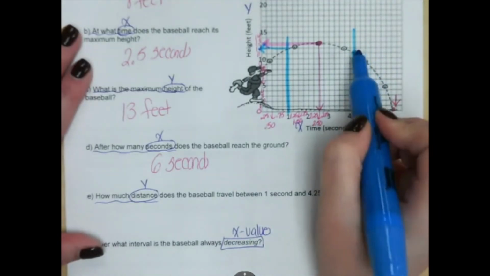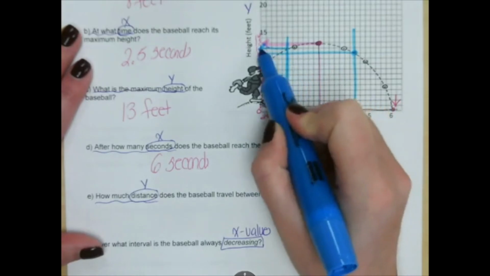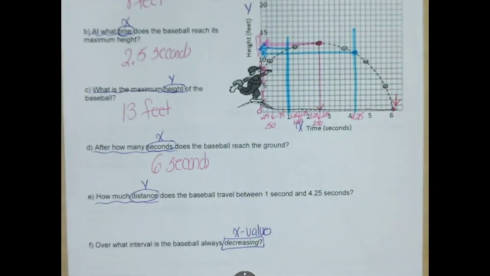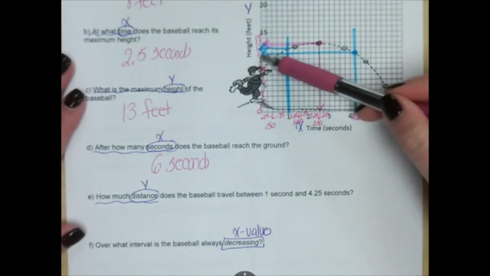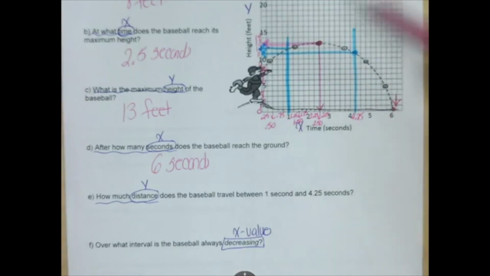And then again, I want to arrow it over to my y-axis, because if it says how much distance, I want to see how many feet were traveled. Well, how do I get from 11 feet to 12 feet? Well, that's 1 foot. All right, if this was a bigger set of numbers and it wasn't as easy to see, well, how do I get from 11 to 12? Or you add 1, so that's 1 foot.